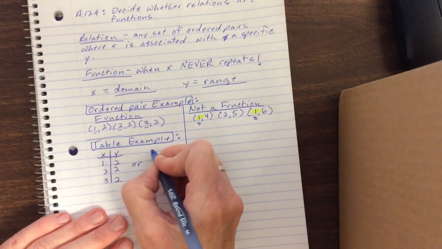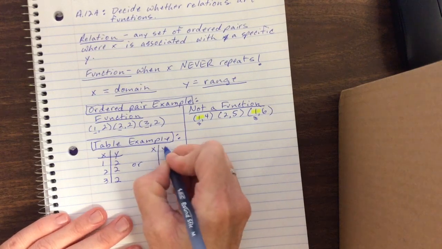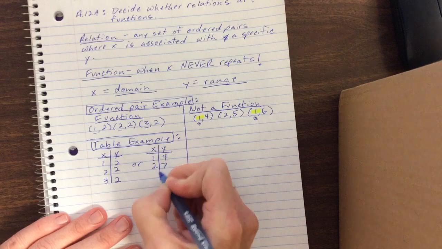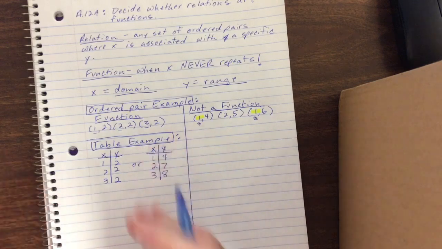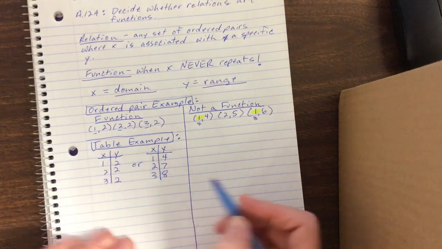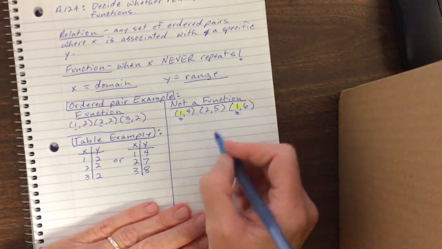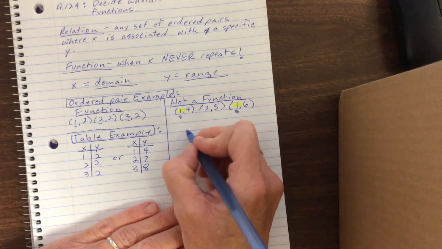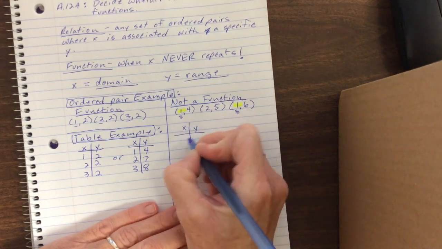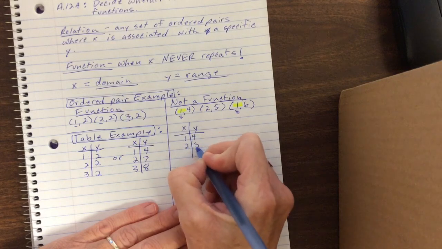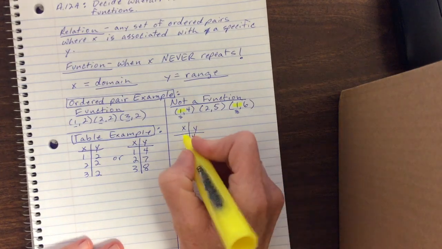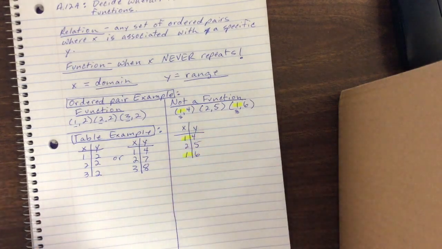Or here's another example, x and y: you have 1 and 4, 2 and 7, 3 and 8. Something like that. This is a function because the x's do not repeat. Let's see if we put this in a table form. We would have 1 and 4, 2 and 5, 1 and 6. That is not a function.